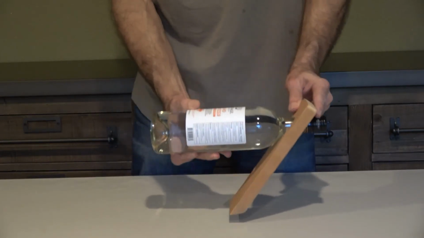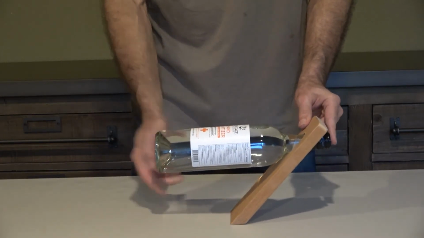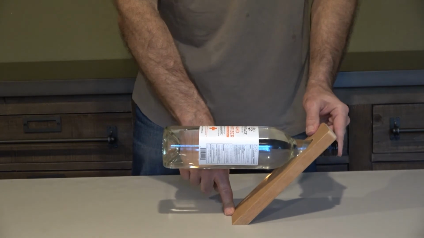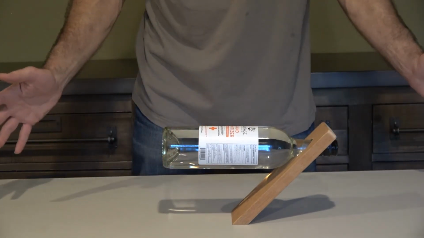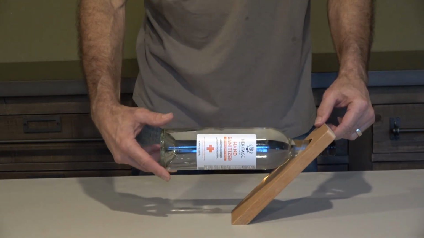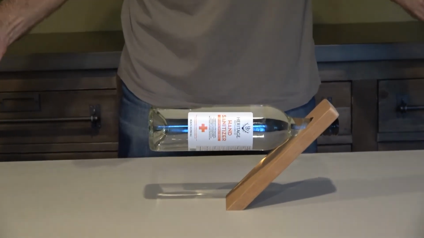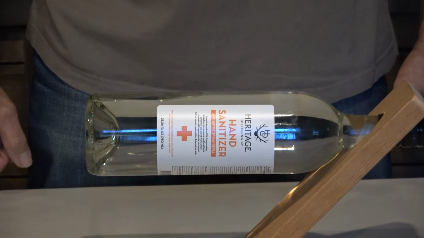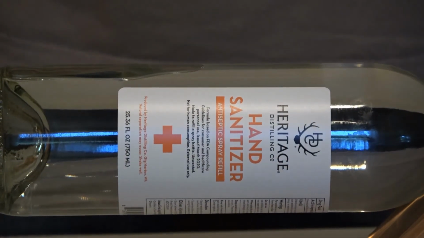Here's a demonstration you may have seen done with a wine bottle. But since I'm shooting all these video demonstrations at home because of COVID-19, I thought this was more appropriate. Where is the center of mass of the bottle?